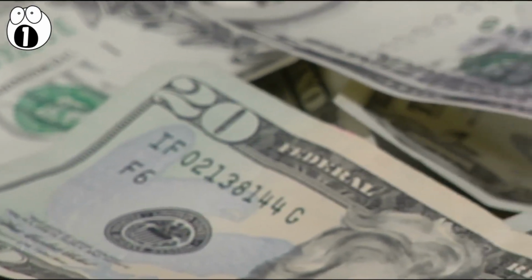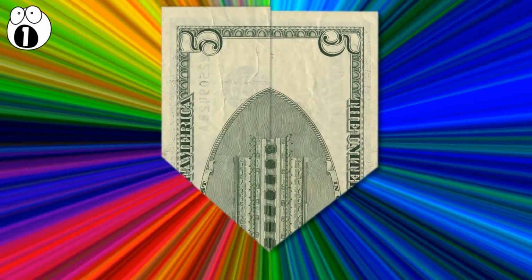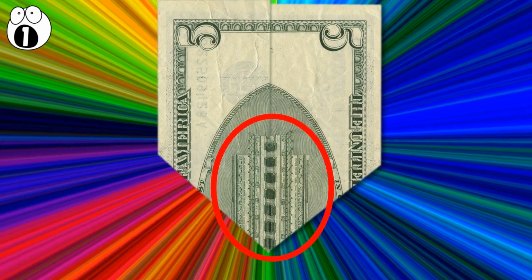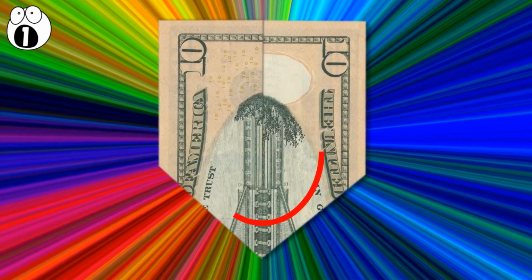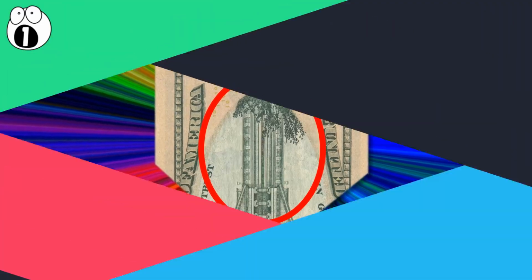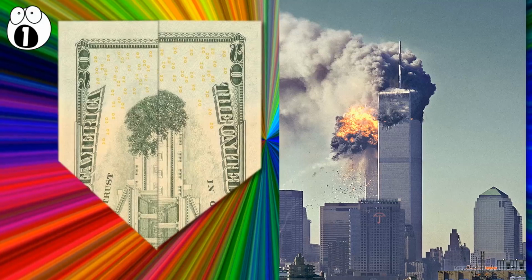According to some internet users, when folded in a certain way, the $5 bill shows the Pentagon and Twin Towers before the attacks on 9/11. The folded $10 bill is believed to depict that iconic image of the first tower burning, and the $20 bill reveals the Pentagon and both Twin Towers on fire after they were hit by the planes.